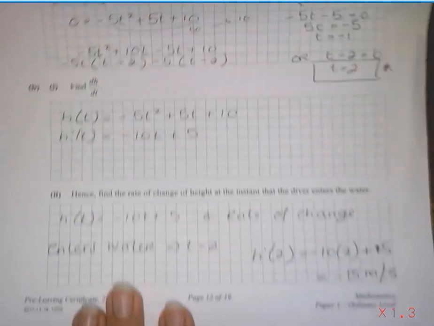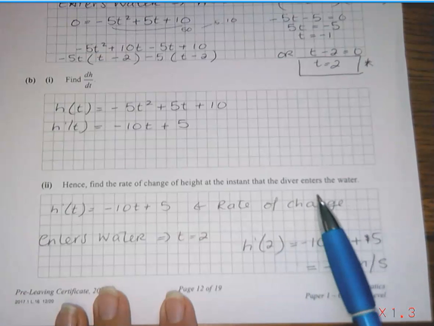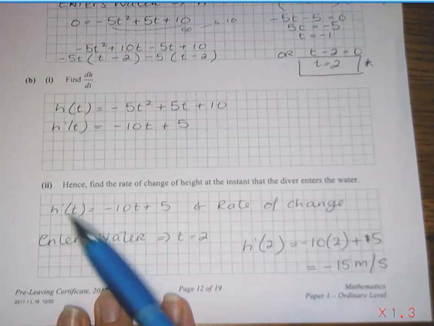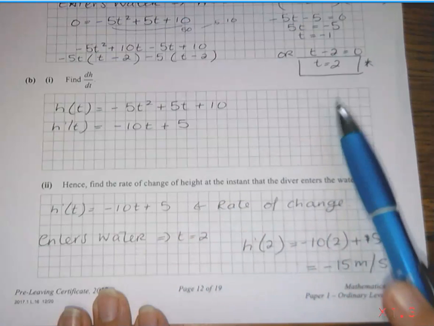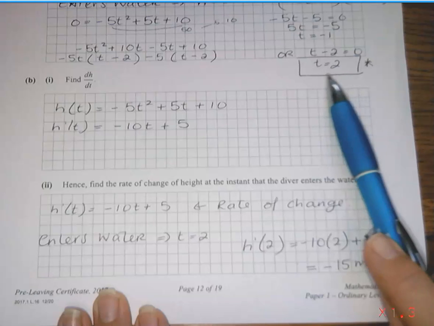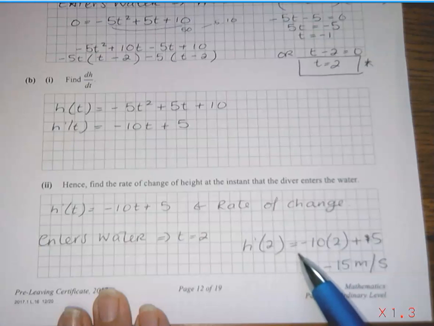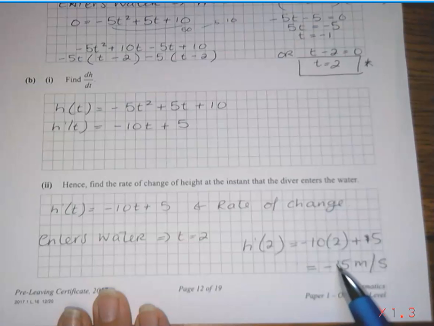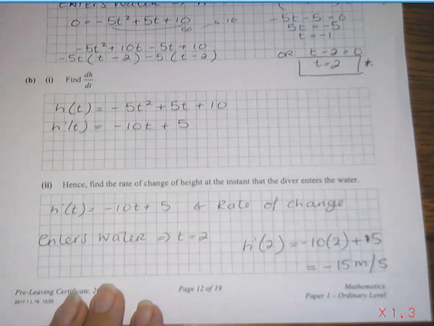And then the next part, it says, find the rate of change of height at the instant that the diver enters the water. The rate of change of height is basically your h dash of t. Right, so h dash of t you worked out a minute ago was minus 10t plus 5. They enter the water, we had worked out in the previous part, at 2 seconds. So you're getting h dash at 2 seconds. So you're going minus 10 times 2, which gives you minus 20, plus 5. So you're getting minus 15 meters per second. So basically the person is diving downwards at a speed of 15 meters per second when they enter the water.